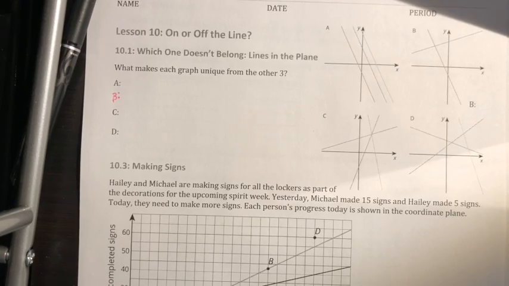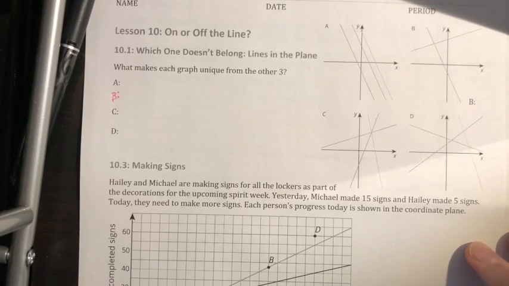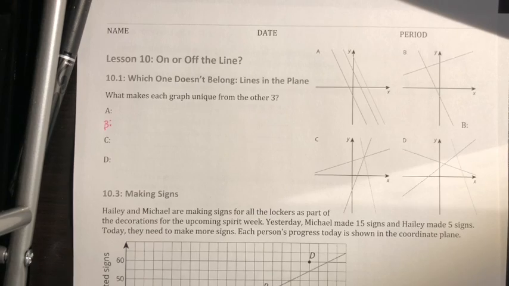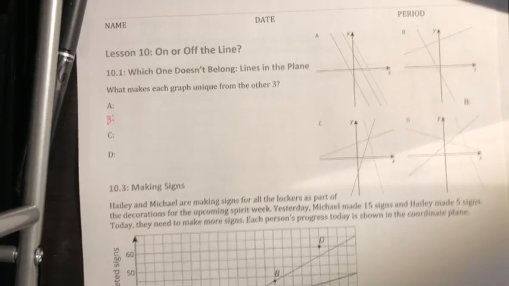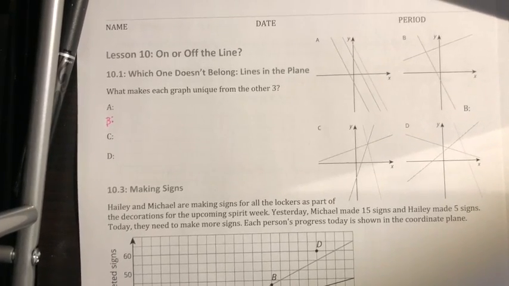Good morning. So as you may have heard from some district communication, we are going to start counting assignments as graded starting next week. So really make sure you are following the videos and doing the lessons.